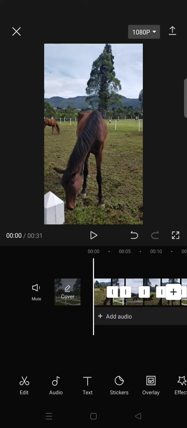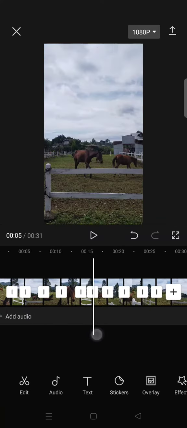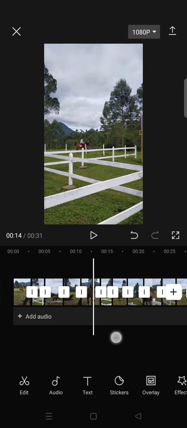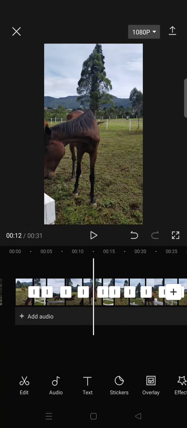So in today's video I'm going to show you how you can add a motion blur effect to your videos on CapCut. You need to add your clips to CapCut and then just export it. I add about 10 or more videos and then you can just export it.